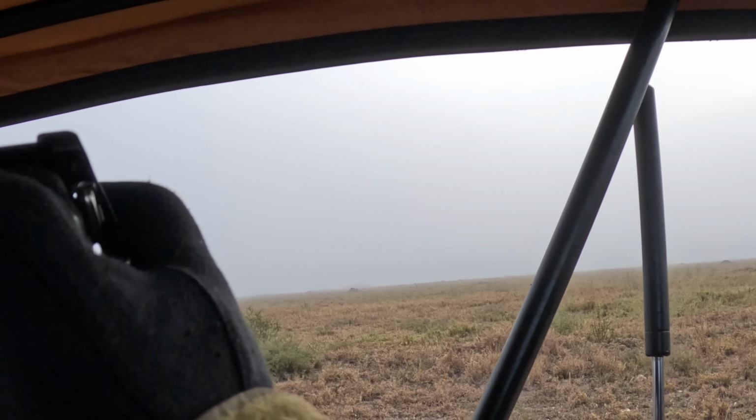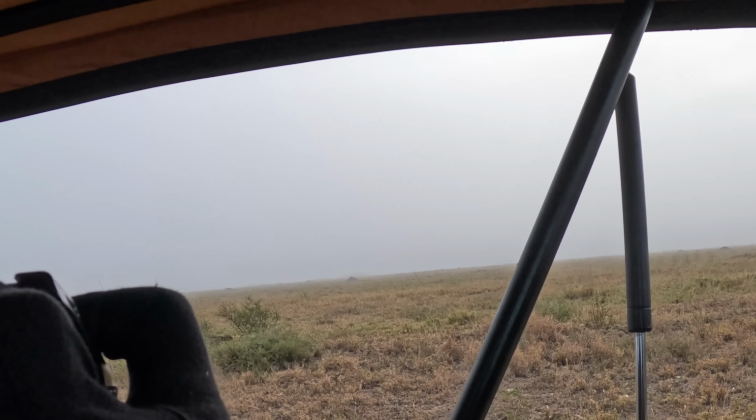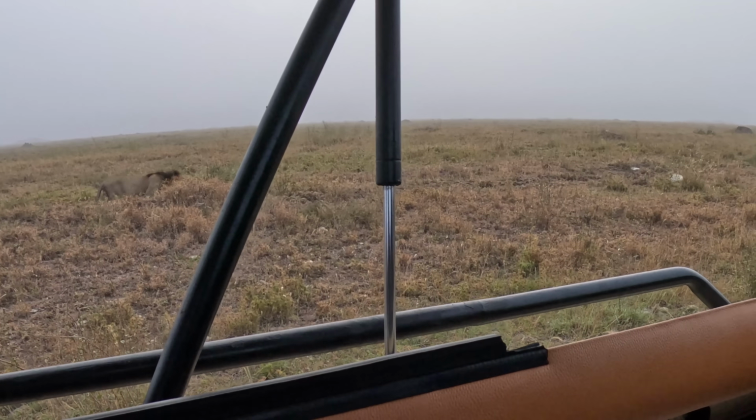Next bush. No, he's coming out. Okay. Yeah, he's here. So we move back.